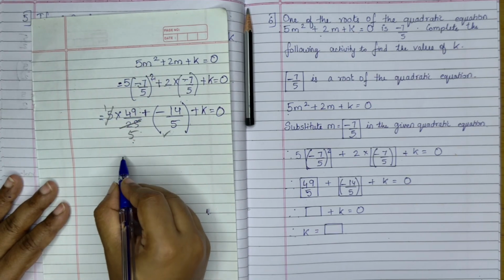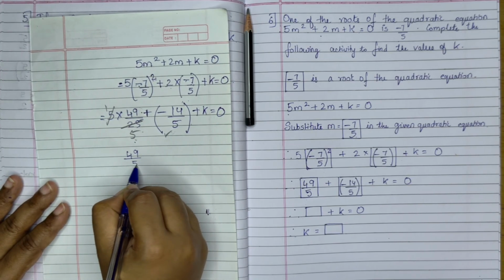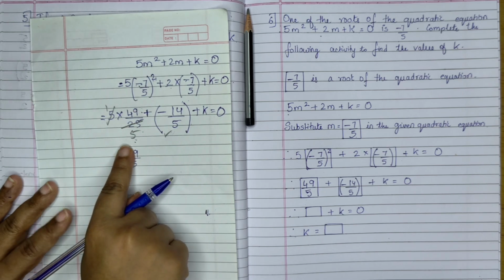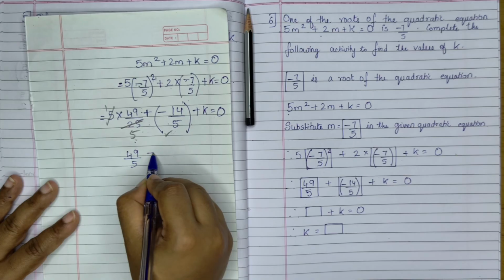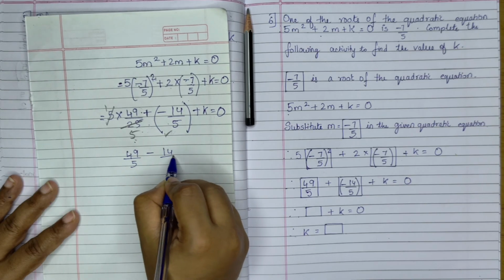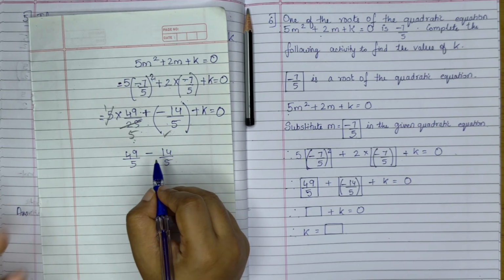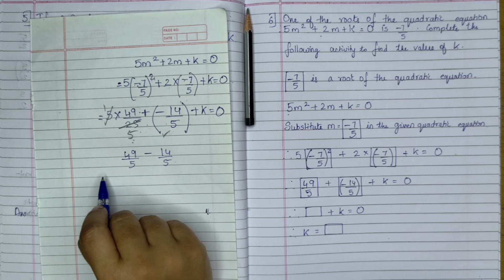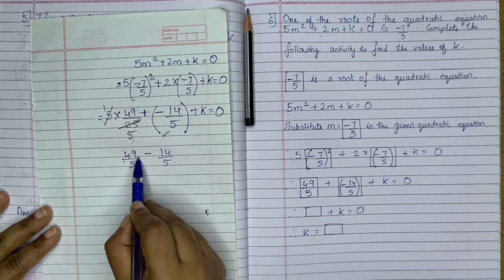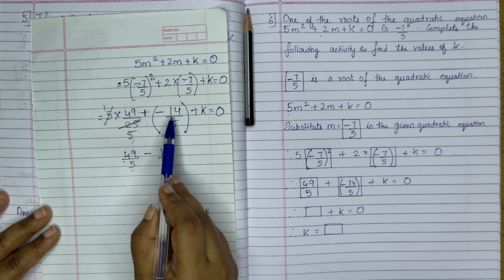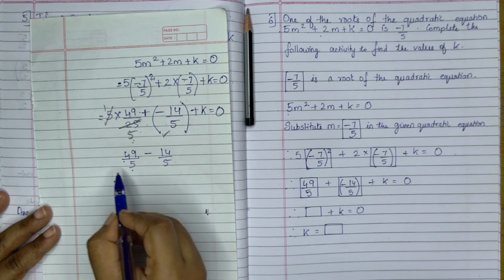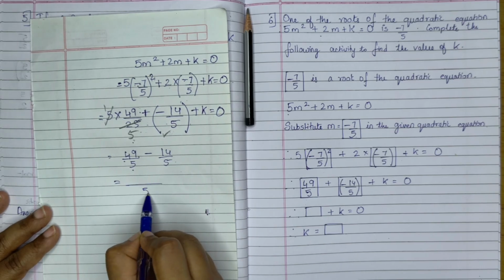What we have over here is 49 upon 5. 49 upon 5 plus into minus. Now we will open the bracket. Plus into minus is minus, and here we have 14 upon 5. Understood? 49 upon 5 minus this, you have plus into minus, minus, and 14 upon 5. Now what we will do is write the denominator common.